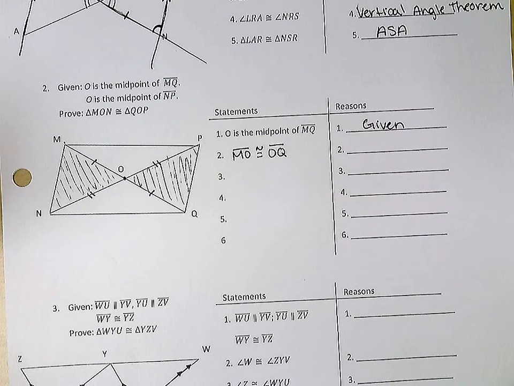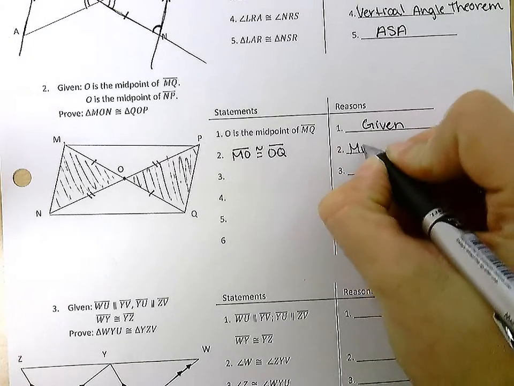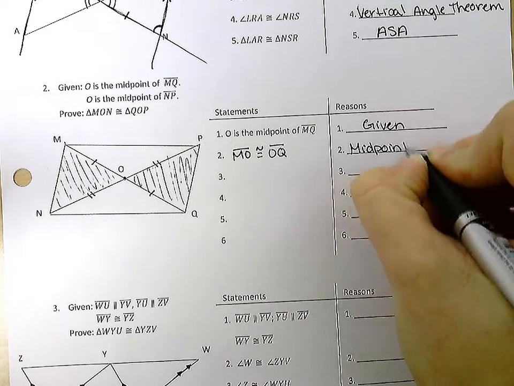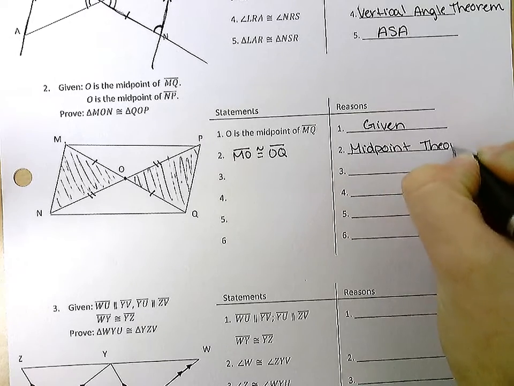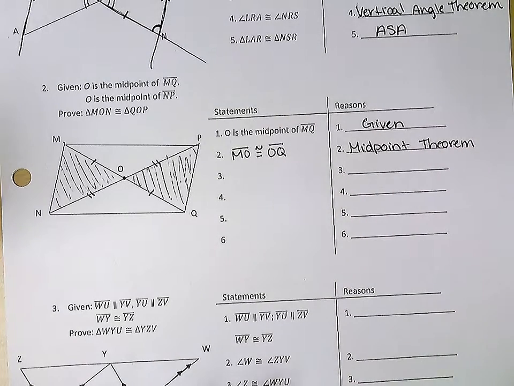Why can I write that statement if I'm using a midpoint? Which one of my properties is that? It is midpoint theorem. So you are using midpoint theorem for that one.